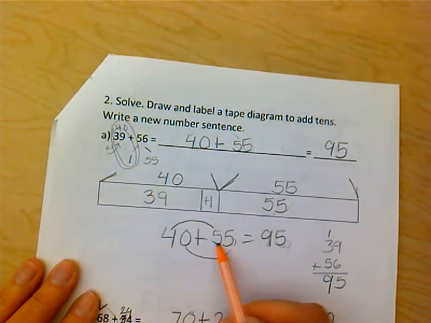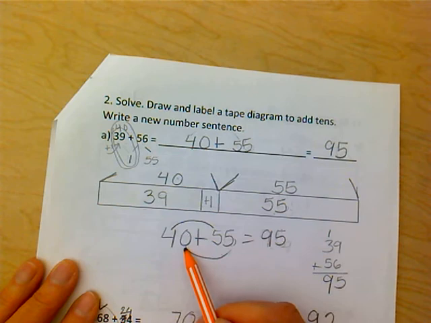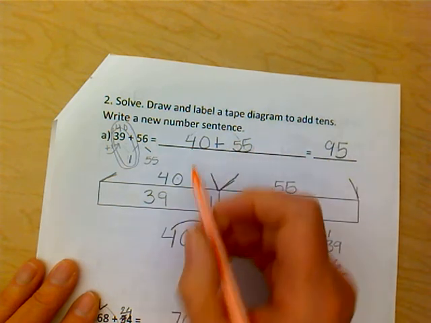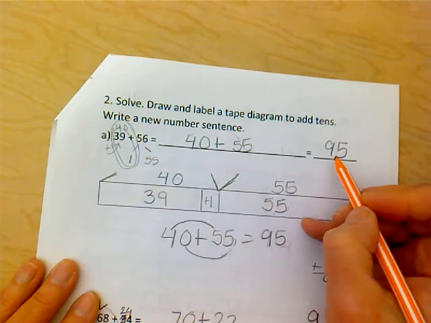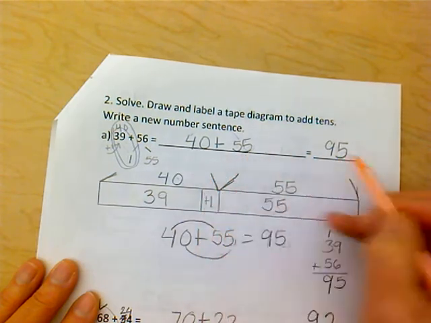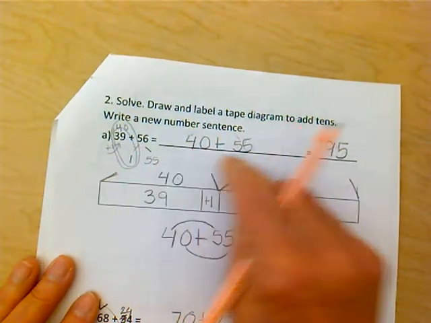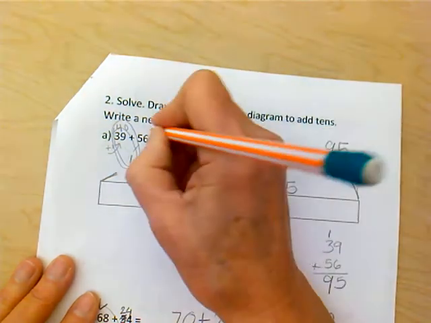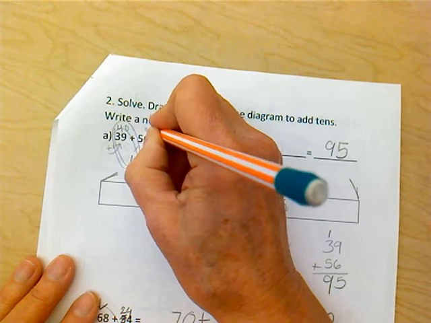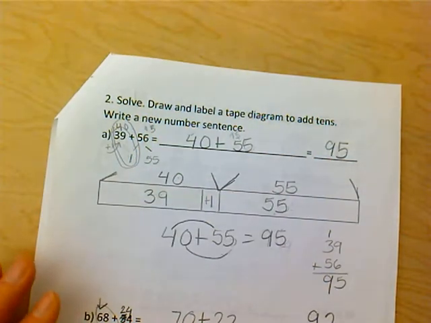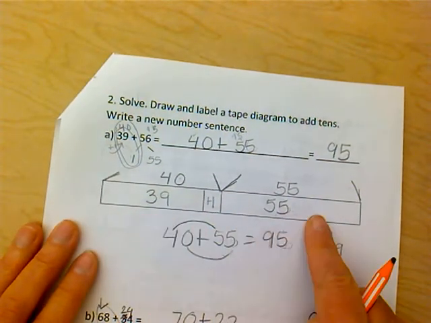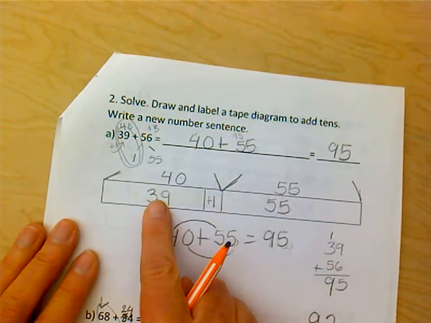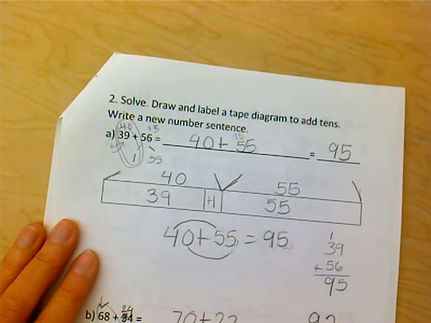4 tens plus 5 tens is 9 tens. 0 ones plus 5 ones is 5 ones. Therefore, 40 plus 55 is 95. Each one of these equations has the same value of 95. All I did was rearrange how I was using these numbers. The value did not change simply because I took one from here and added it there.